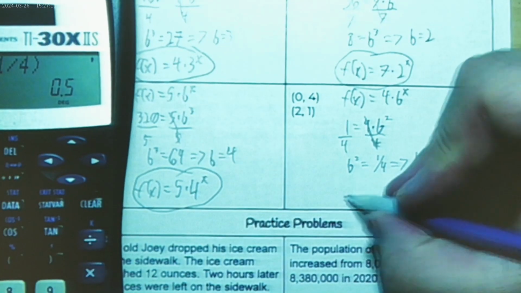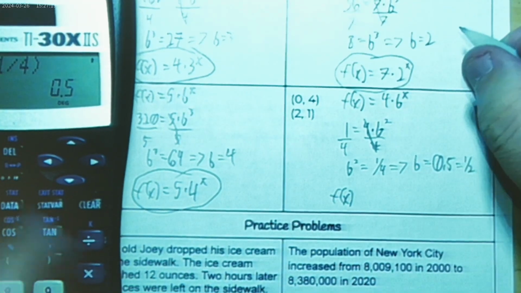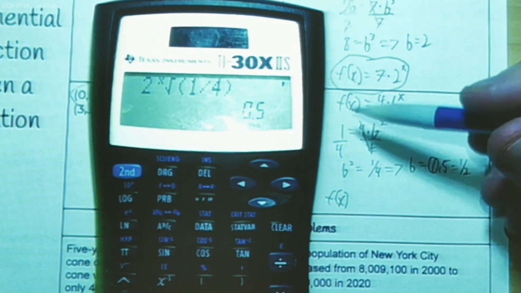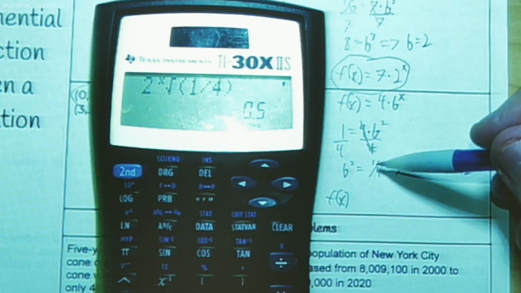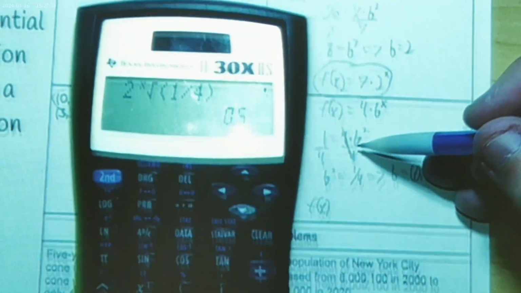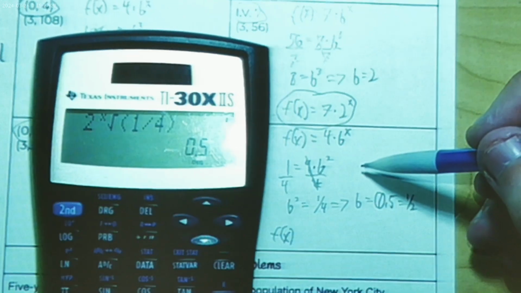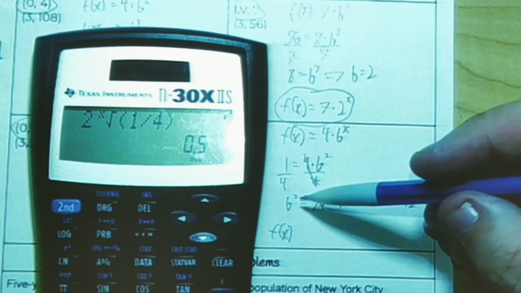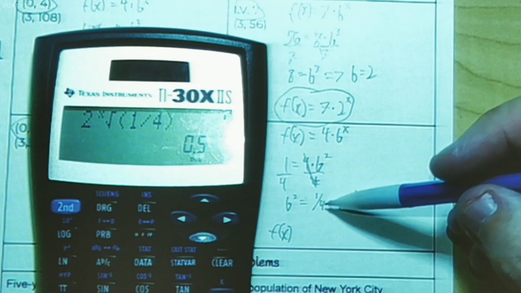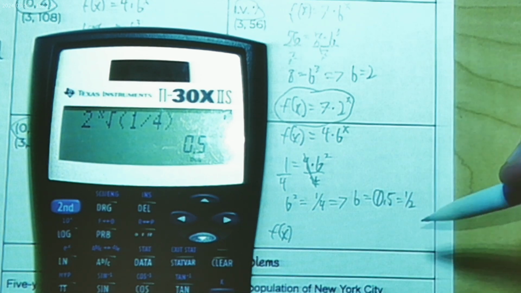Either way, the important thing to remember is that it doesn't matter what these numbers are. It doesn't matter if they're greater than 0, less than 0. It doesn't matter if they're decimals. Doesn't matter if they're constants.